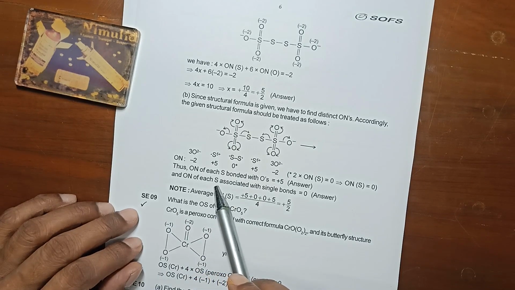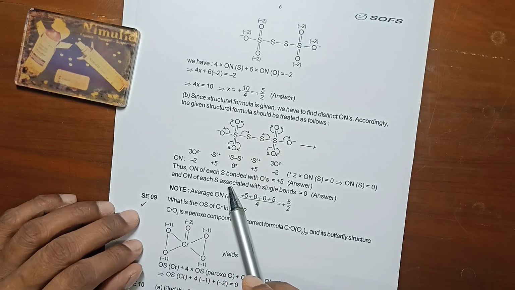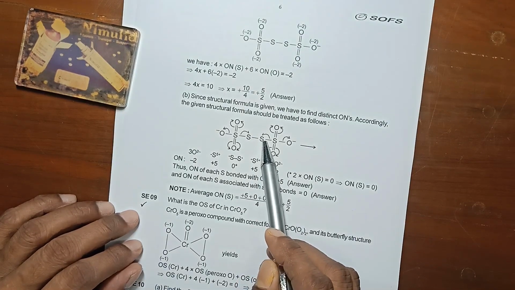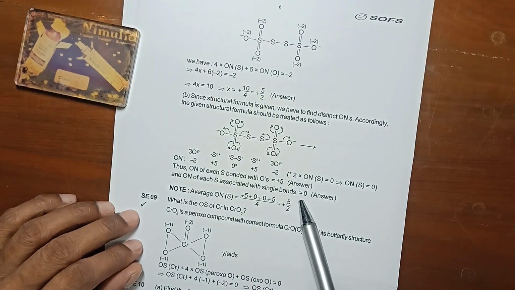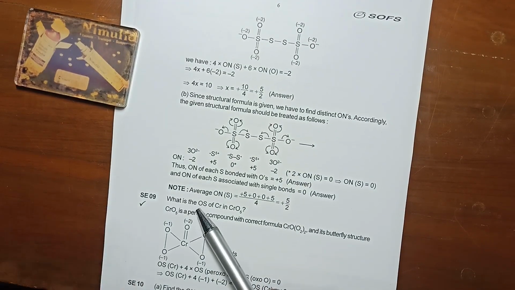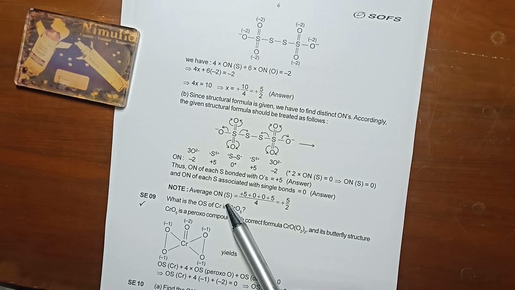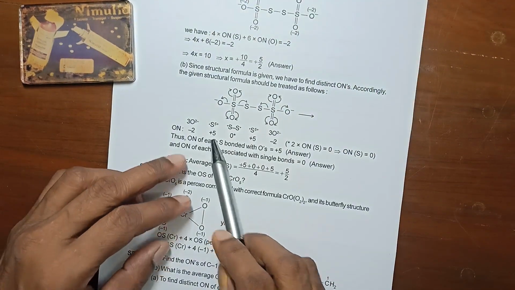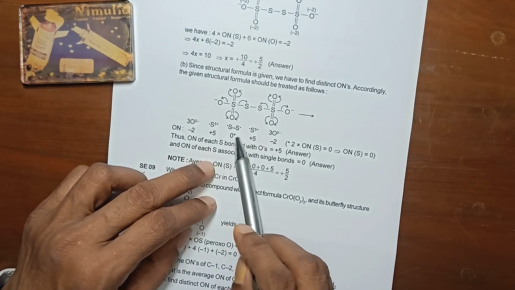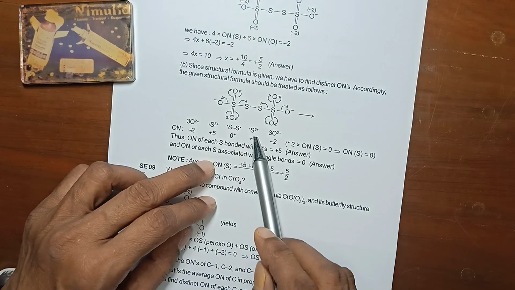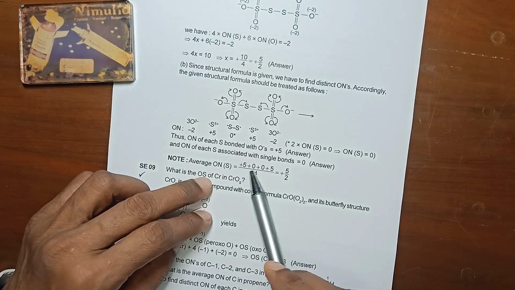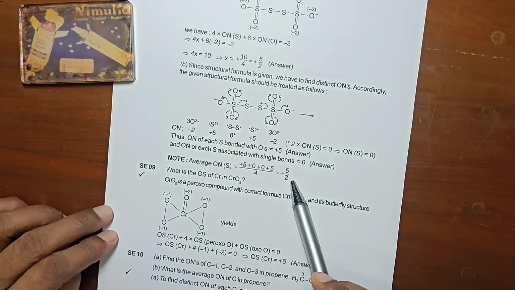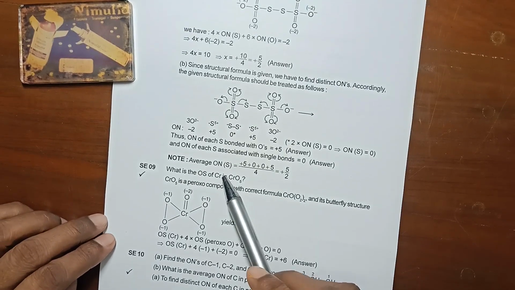And the oxidation number of each sulfur associated with a single bond, these two sulfur associated with single bond, will be what? 0. Also, from here we can find the average oxidation number of sulfur. Here you see plus 5 for this sulfur, 0 and 0 for these two sulfur, and plus 5 for this sulfur. Total sulfur atoms 1, 2, 3, 4, so divide by 4. Also we can have 5 by 2 as the average oxidation number of sulfur.